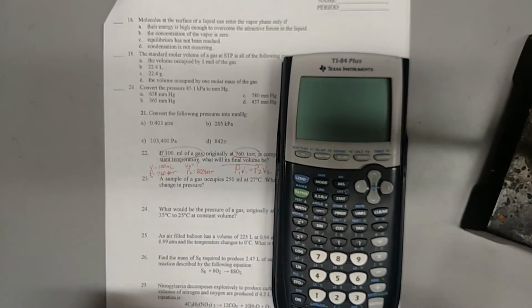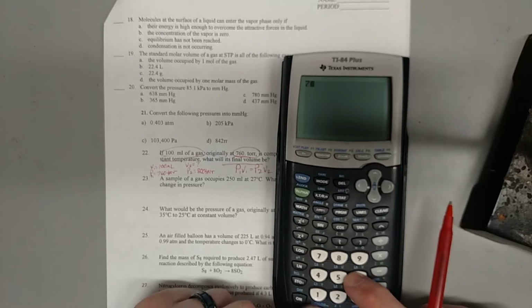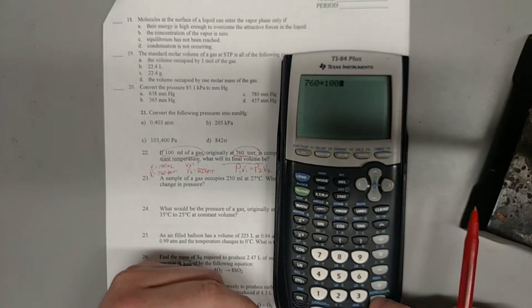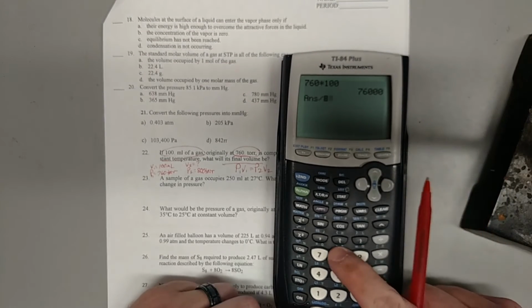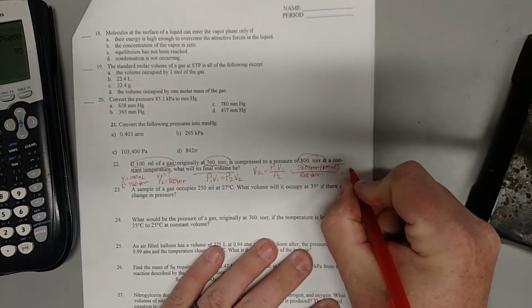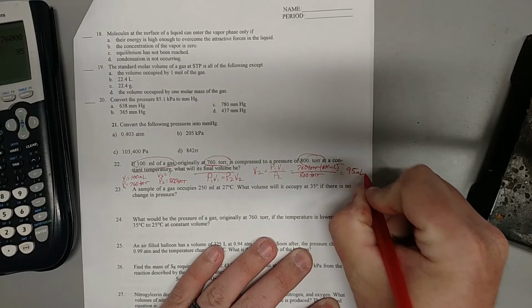So 760 times 100, and then divide that by 800, it was 95 milliliters. There you go. That's how you do problem number 22.